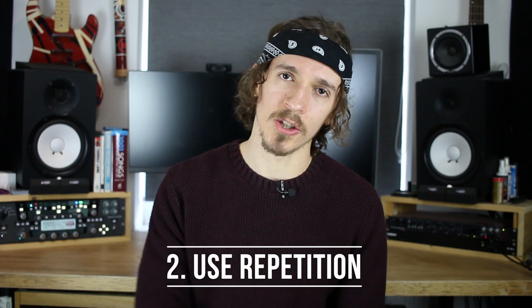If you don't repeat it, you're not giving them that opportunity and you're not inviting them into the song. Again, on the flip side, if you repeat it too much, then there's going to be a lack of depth to the song. So you need to repeat it enough so that they remember it, but also not so much that they get bored of it and sick of it. So that's number 2, use repetition.